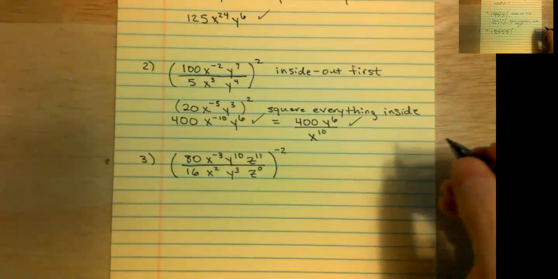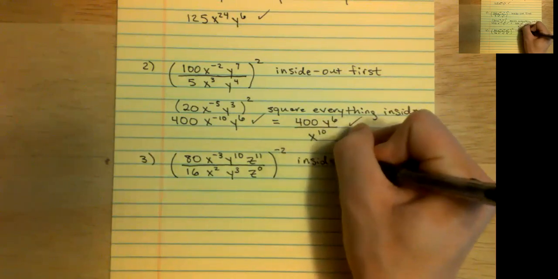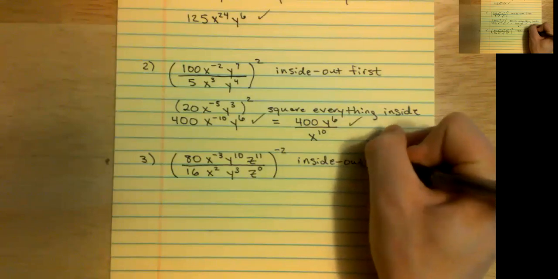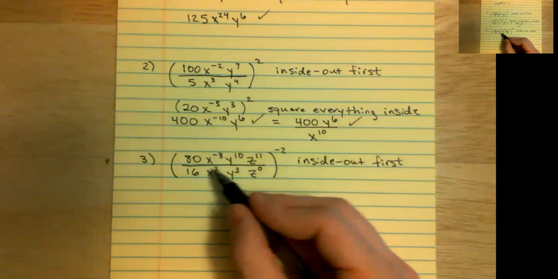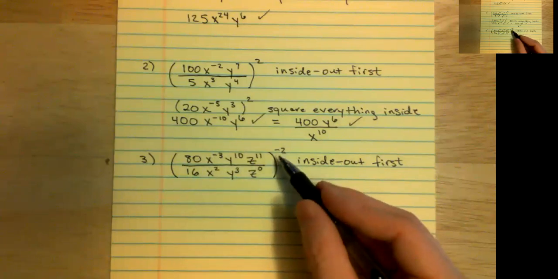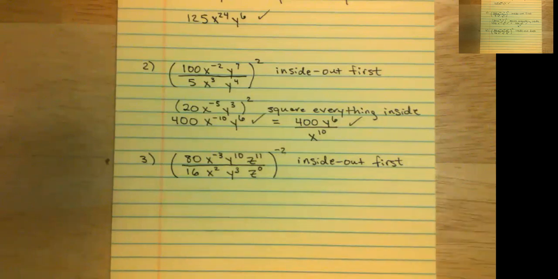All right, so just like the last two problems, you want to do the inside out first. So I'm going to go on the inside. I'm going to do everything I can inside the parentheses right here. And then I'm going to take everything to the negative 2 power and see what happens.